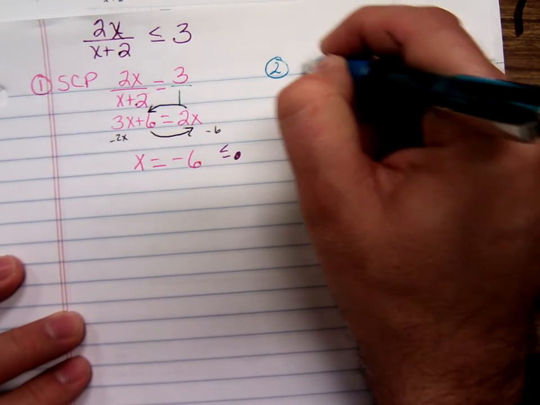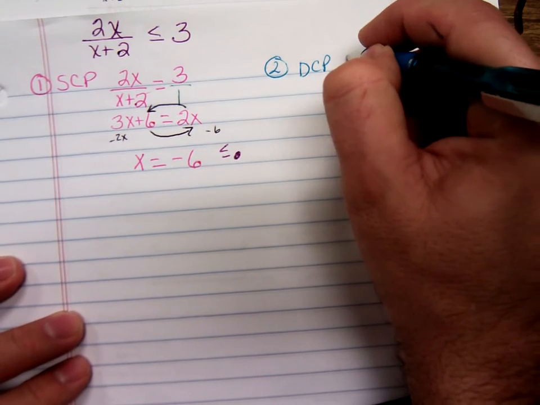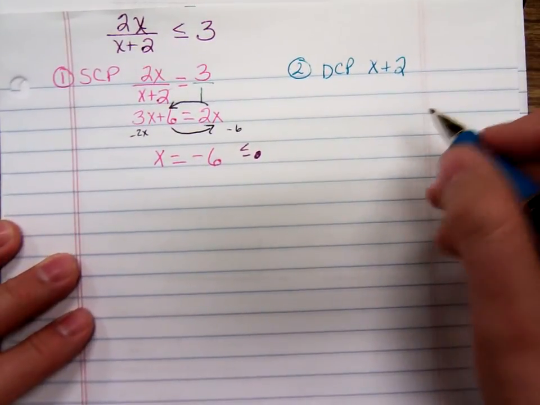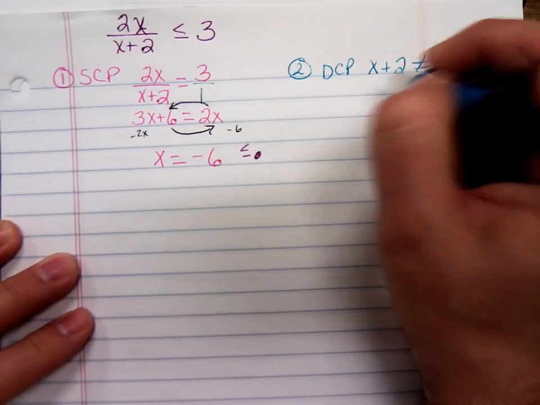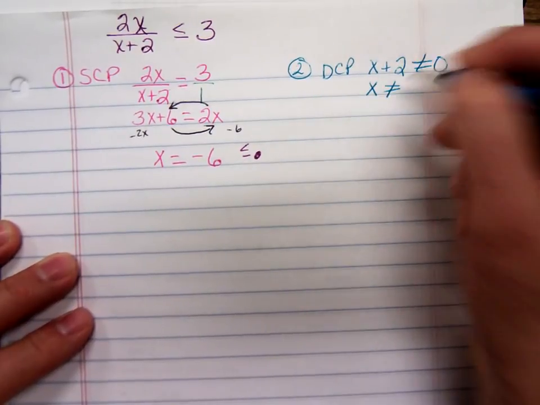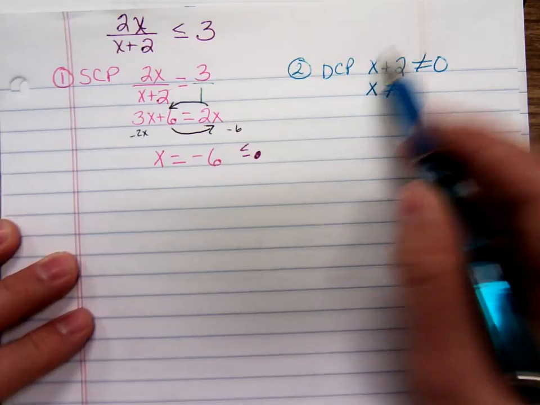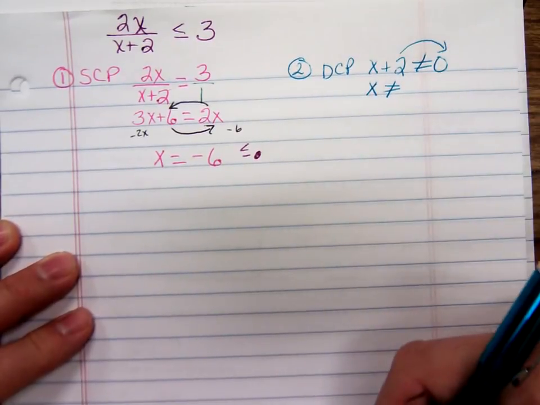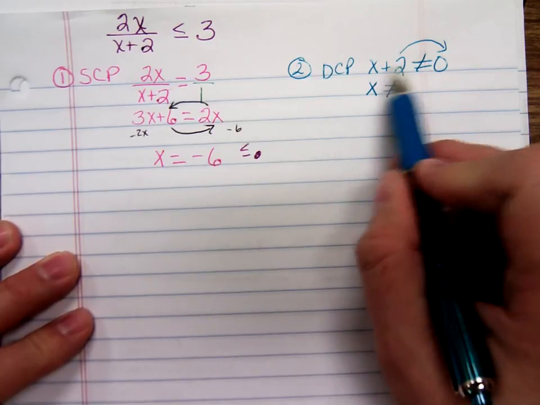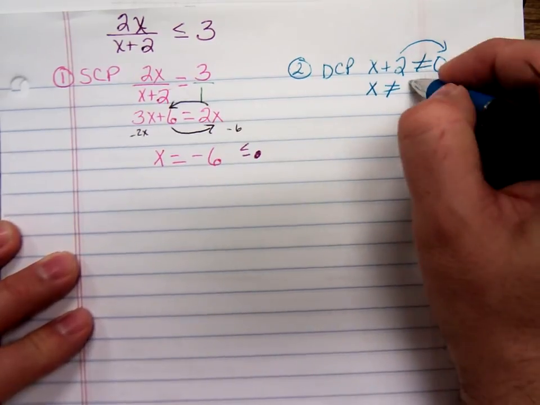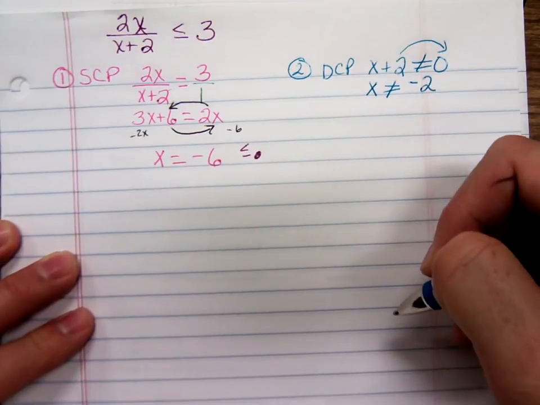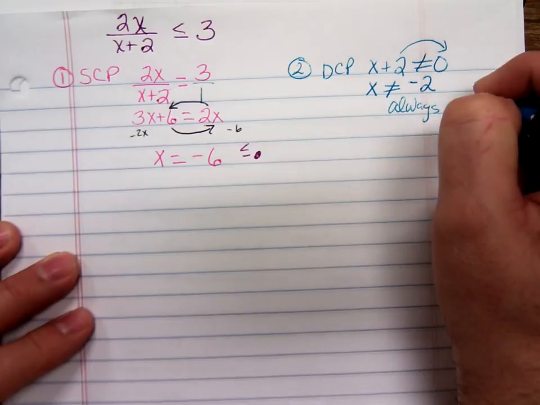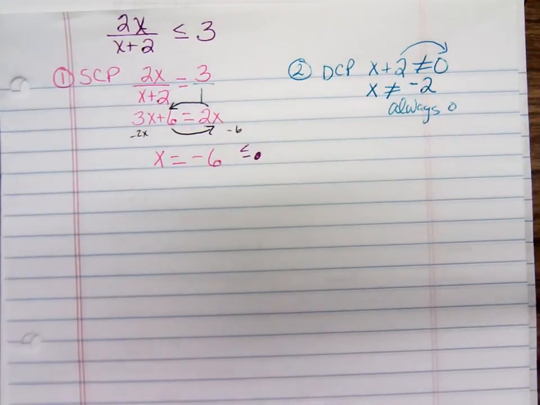So I'll use this. Step 2, finding DCP. I'll say x plus 2 cannot equal 0. So x can't equal, don't let the fact there's a not equal to scare you. You just solve it the same way you would any other type of linear equation. Just move the 2 over by subtracting 2. And with the denominator cut point, there's always going to be an open circle.